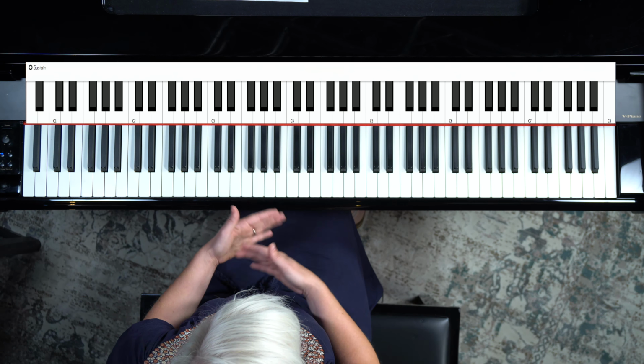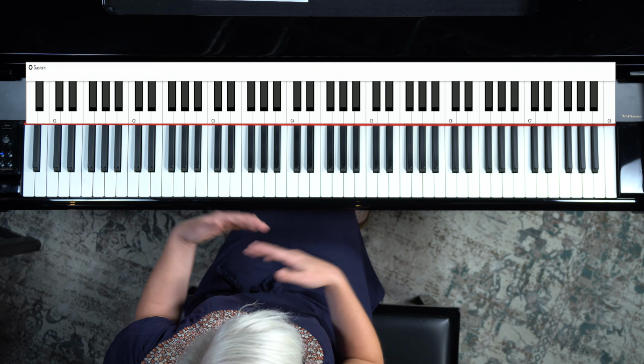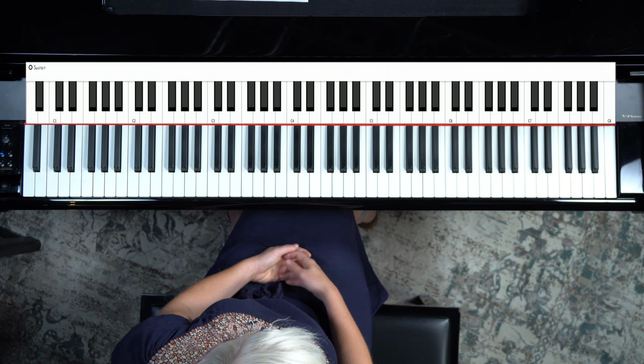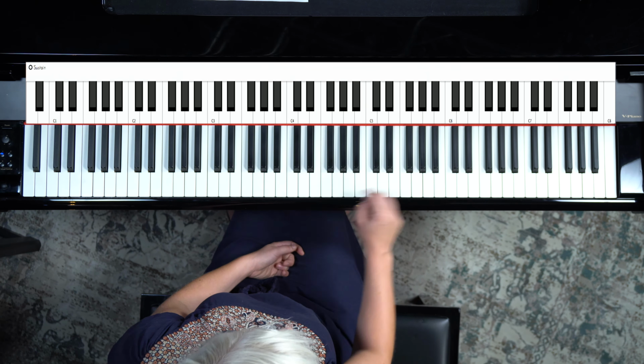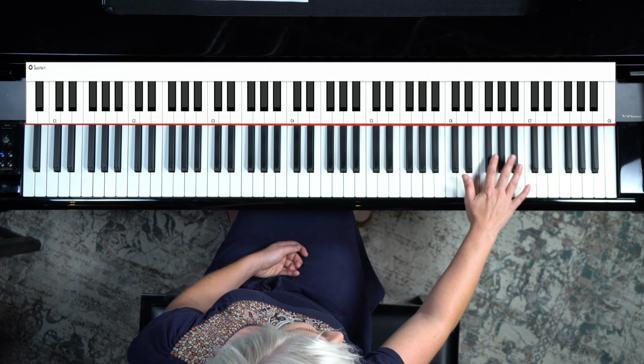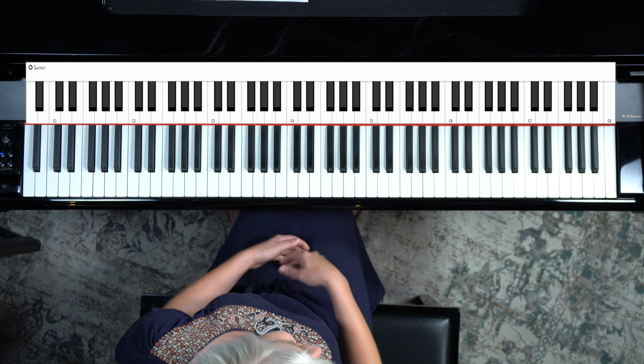So just get comfortable working through your musical alphabet, finding different notes on the piano and locating them. The group of 3, the note to the left of that is F. So that works as another really great landmark point to find your way around the keyboard.